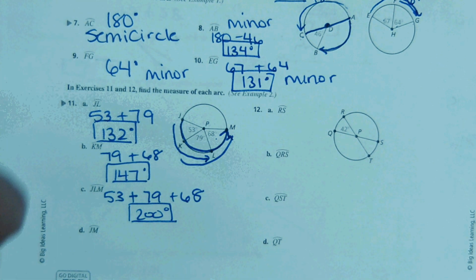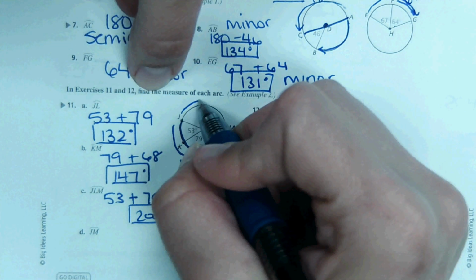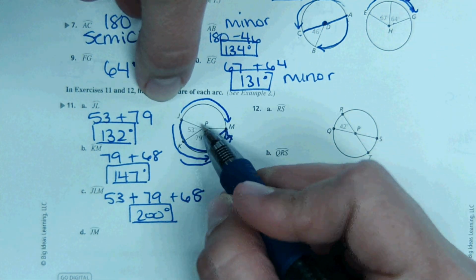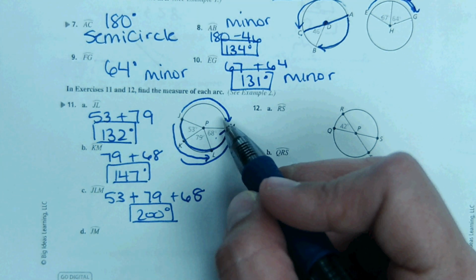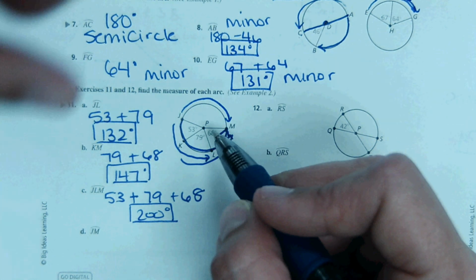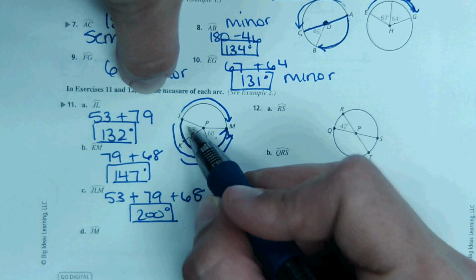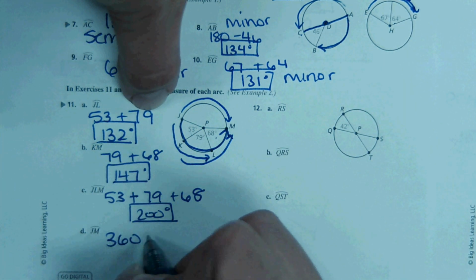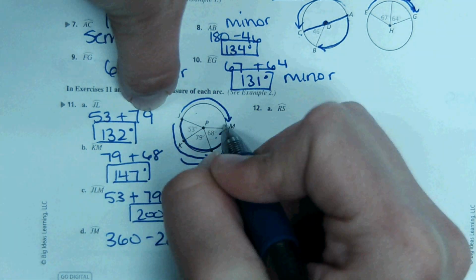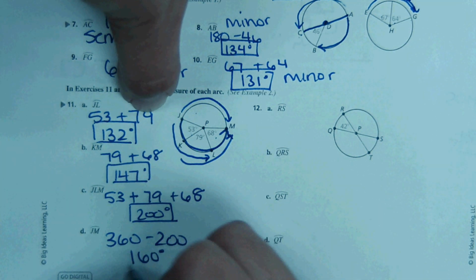Then it asks for arc JM. So that's right here. JM isn't labeled, so sometimes you have to do some calculating. All the way around would be 360, and these three we just added to 200. So 360 minus 200 would be this arc here, 160 degrees.